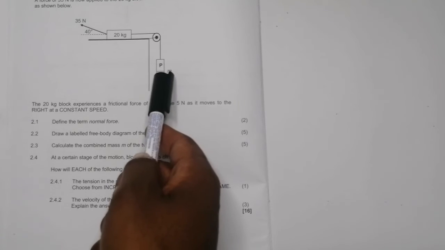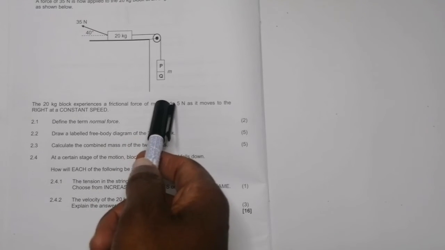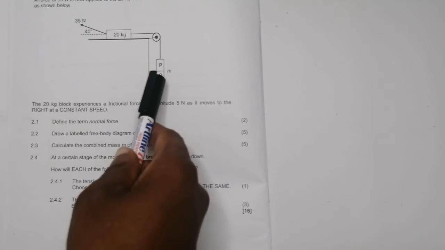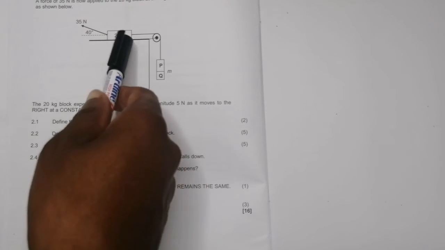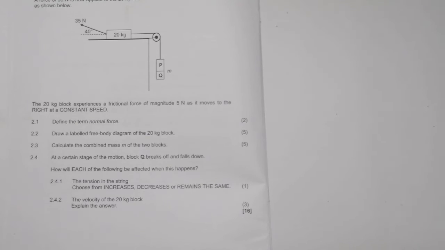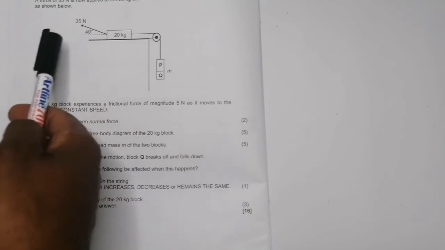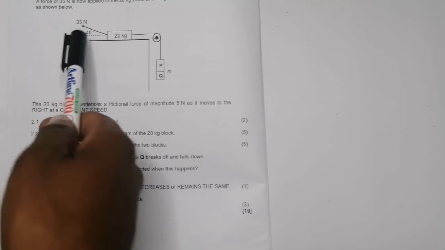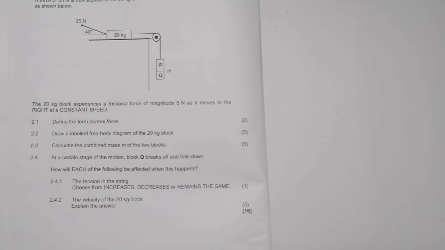What would happen when the mass becomes lighter? Remember, none of the other factors change. So when that mass is lighter, it means that one of the forces that was pulling us back is now decreased, and it means that the system would now be able to accelerate to the left for this one and upwards for this one.